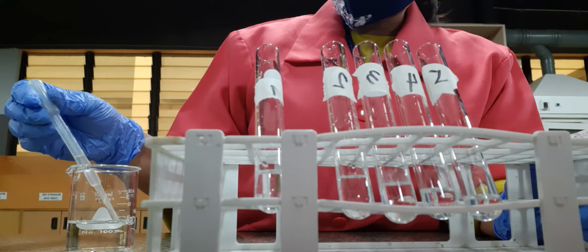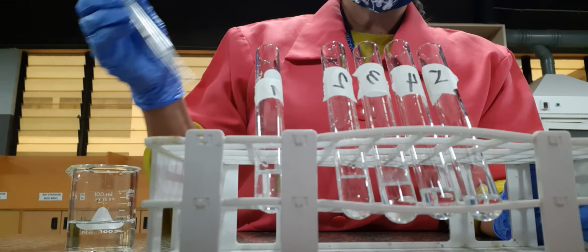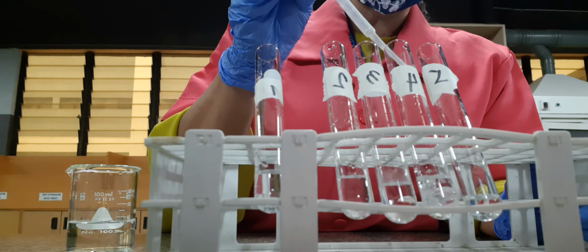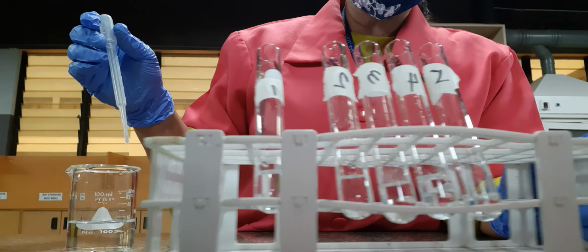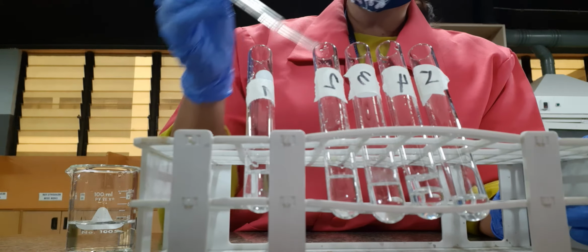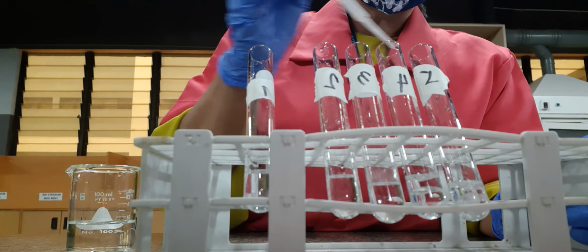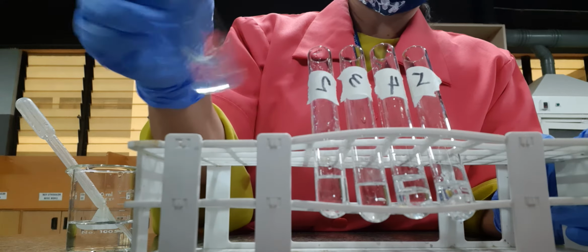And then we have benzaldehyde and water. Take note of that. What happened? We will shake that one later. And then we have acetophenone and water. Okay, so take a look.